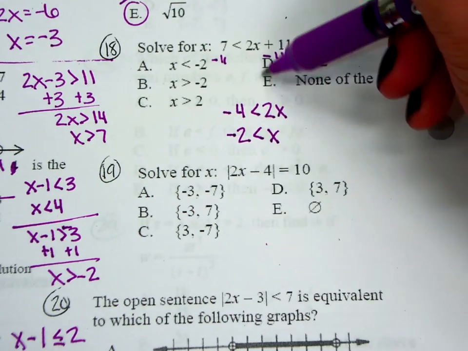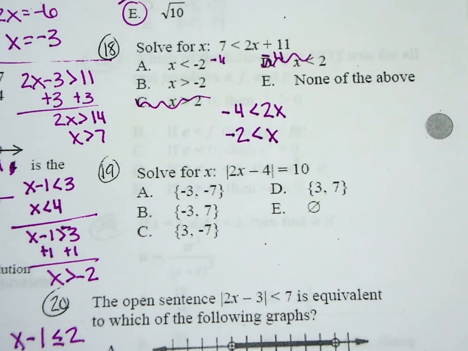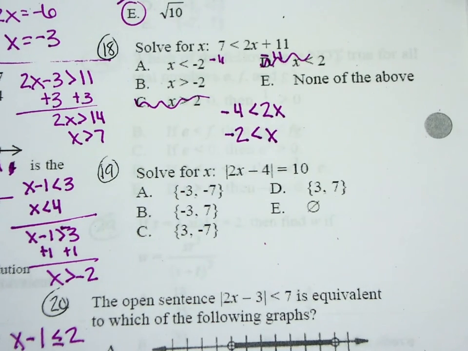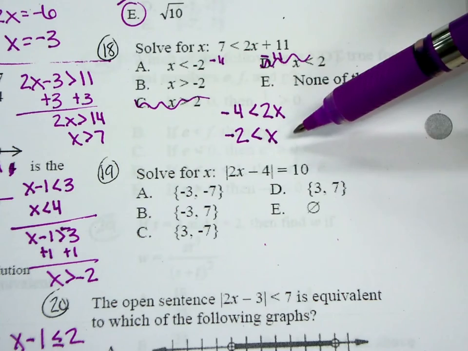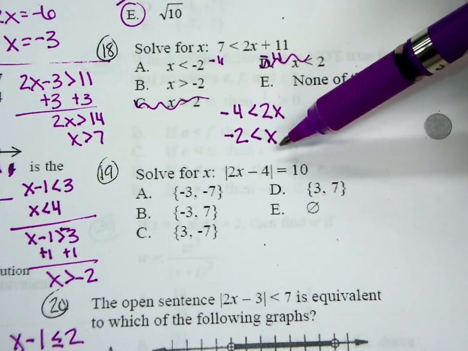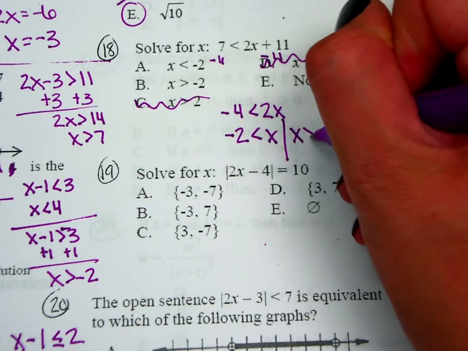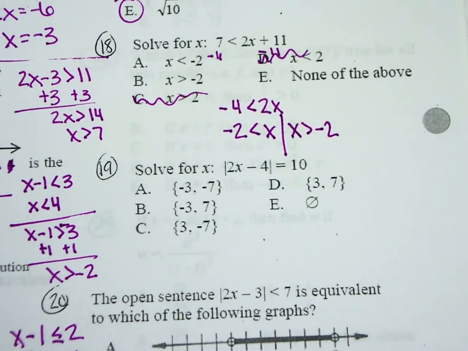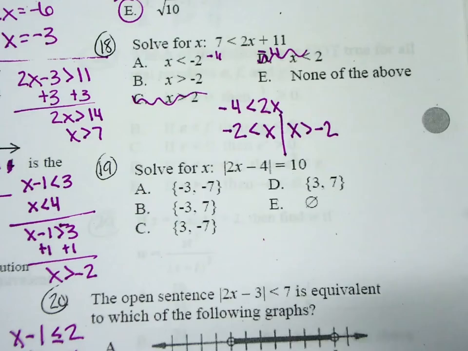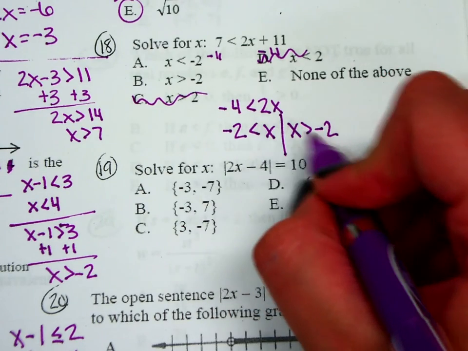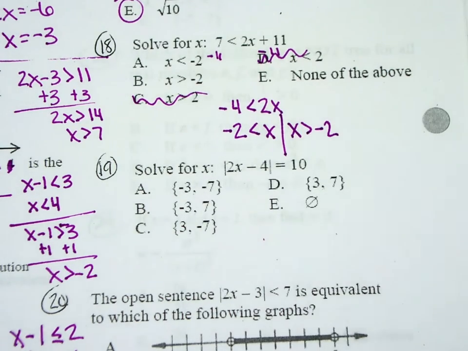I'm going to go ahead and eliminate D and C because I have negative values. Also, I might accidentally choose E because my variable is on the right. Remember, the variable should go on the left, so I'm going to just flip that inequality. So envision it flipping over. Also, this is opening towards x, so it should also open towards x here. So I'm looking for x is greater than negative 2, which is option B.